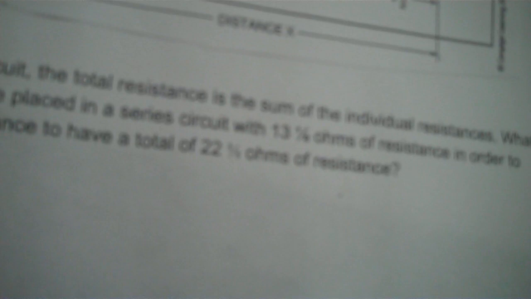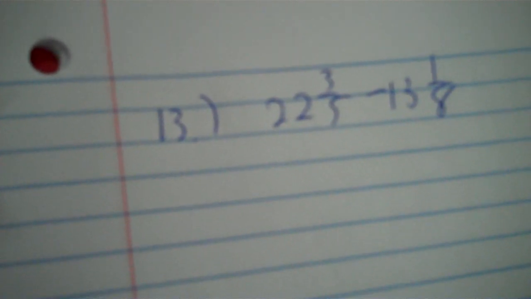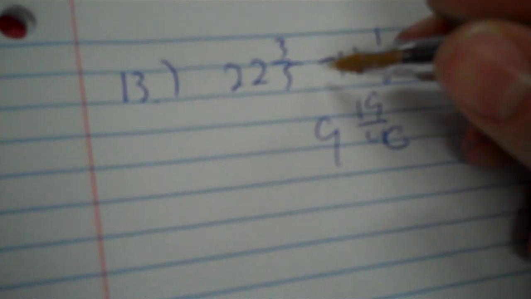They want to know what the other would be to make that total. Well, that's easy. We would just subtract: 22 3/5 minus 13 1/8. That gives you the other resistance to make that total. It's 9 19/40. The common denominator of 5 and 8 is 40.